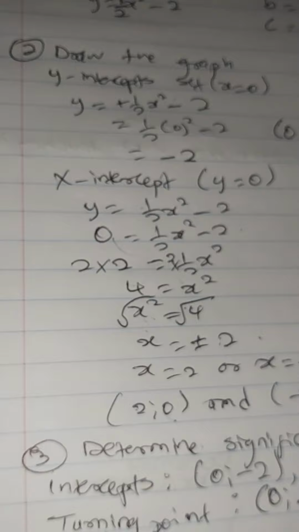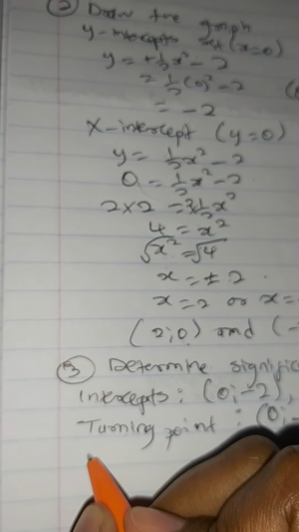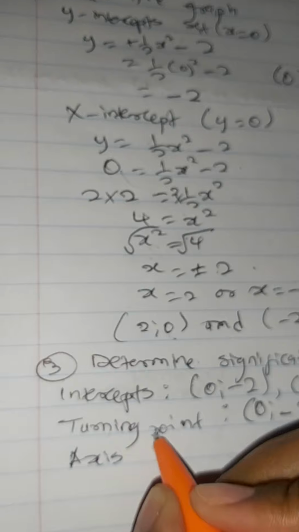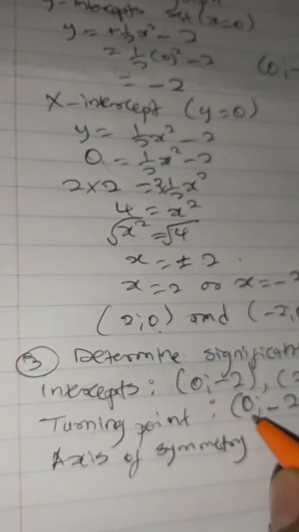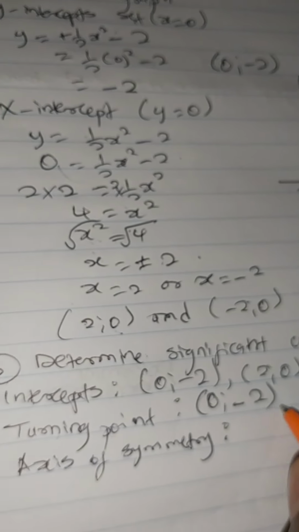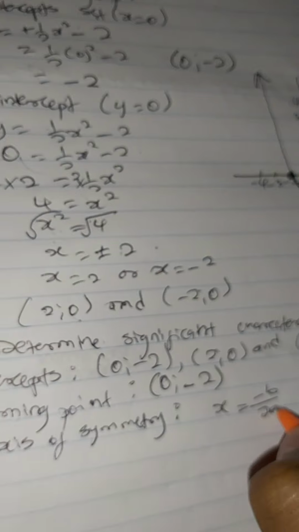Then the other characteristic is, what do you call it? Axis of symmetry. The formula for the axis of symmetry is minus b over 2a.